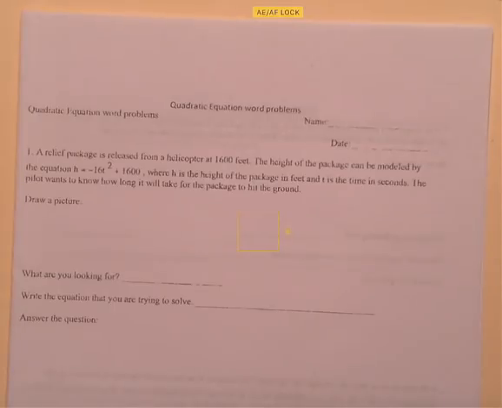This video is about quadratic applications. We're going to be using quadratic word problems to solve problems. What we really have to do when we're reading a word problem is figure out what the question is asking us for, and if we can, to draw a picture.